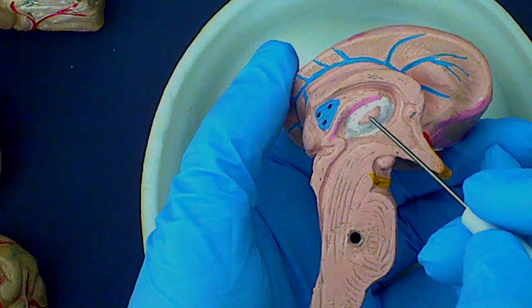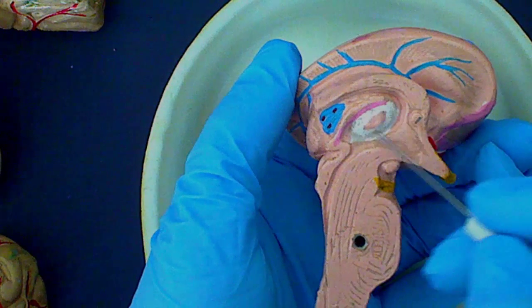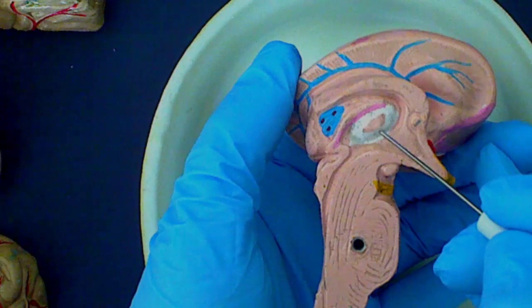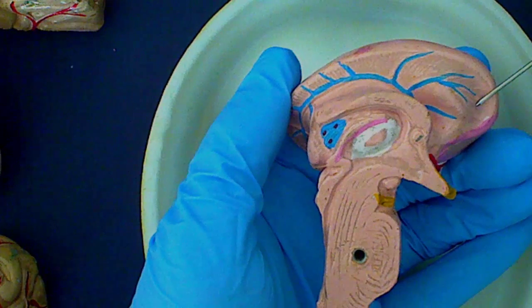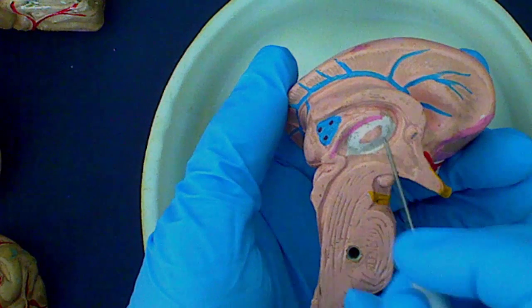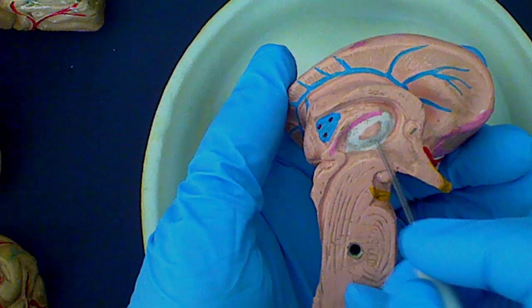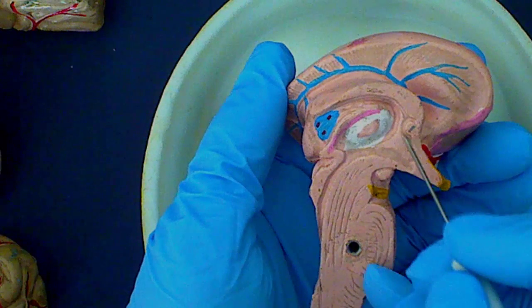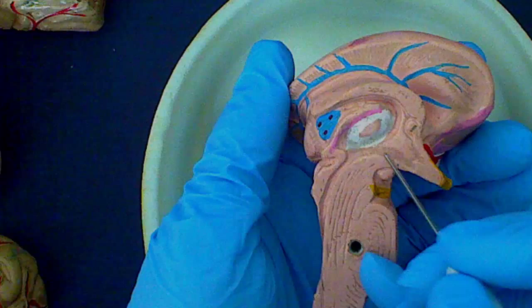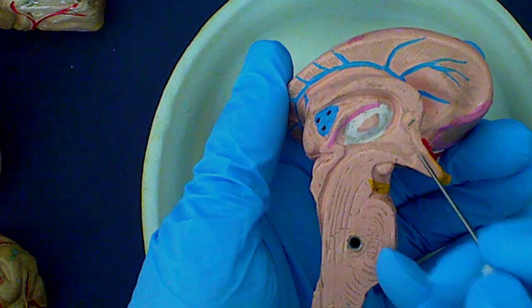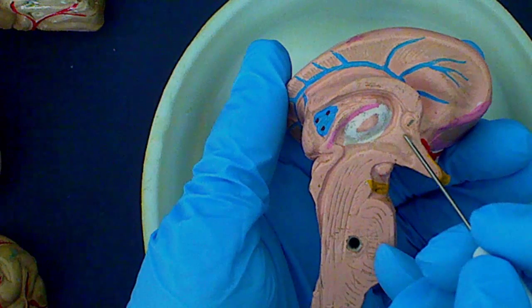That just gives you perspective that the portion immediately surrounding it would be the medial portion of the thalamus, which we said was this entire bulbous portion laterally. From the thalamus, if we move anteriorly, we get this kind of bird beak looking type of groove here. That's going to be all the hypothalamus.